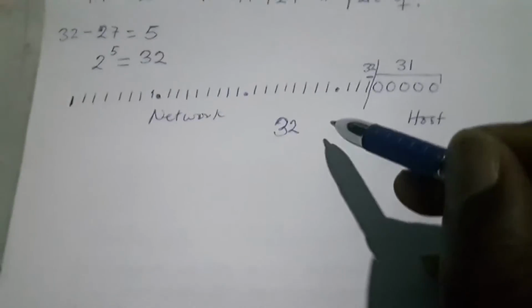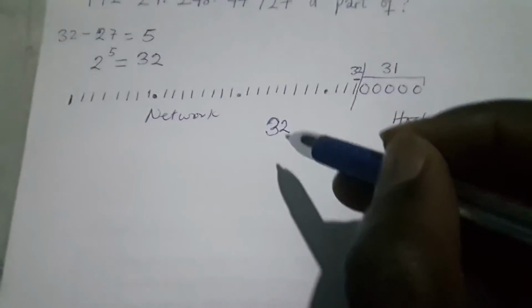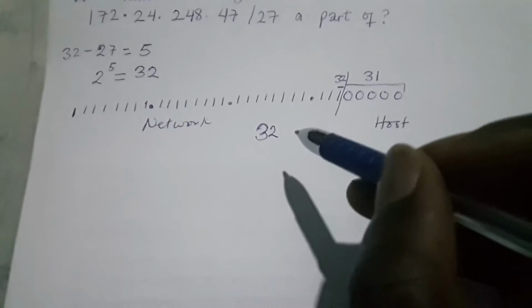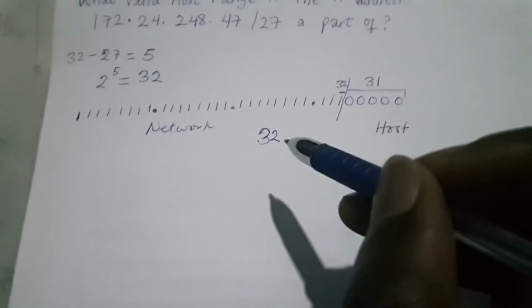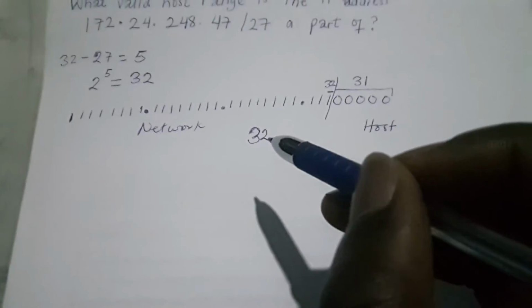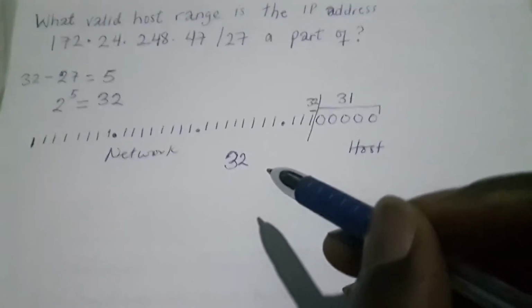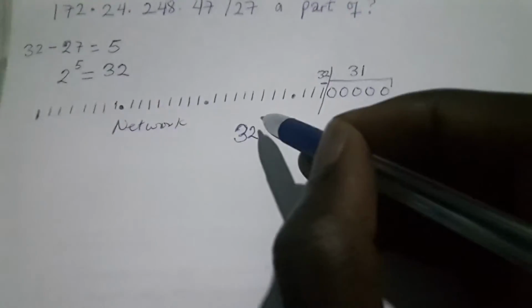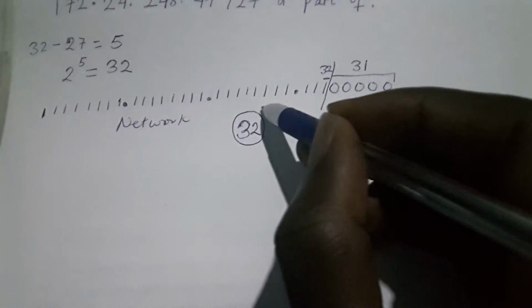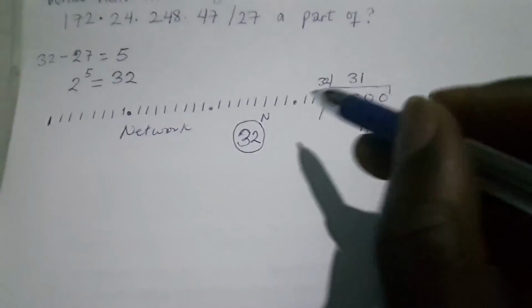So now this would be our network bit, or our network value. You understand? So this 32 is going to be our network value. This guy is going to represent the network.